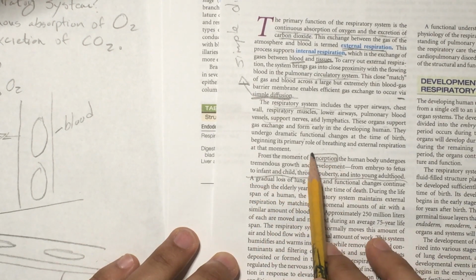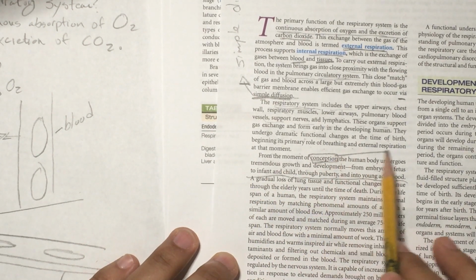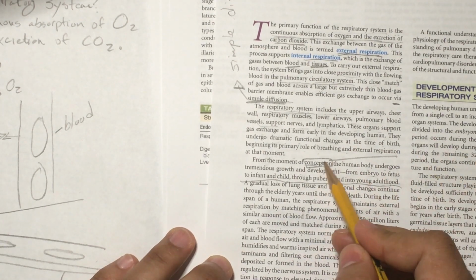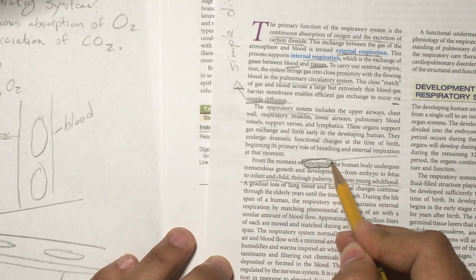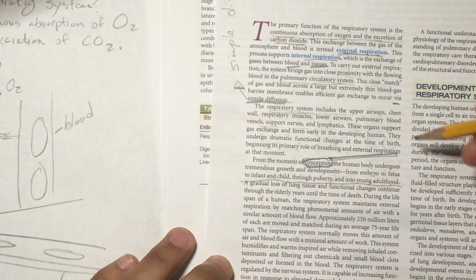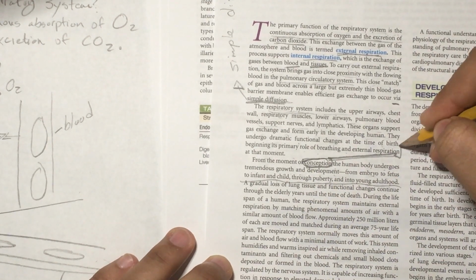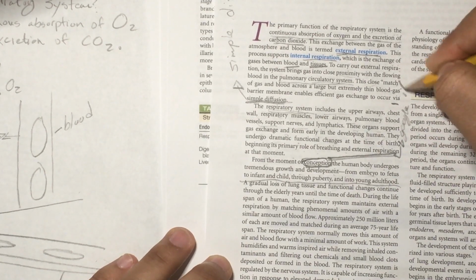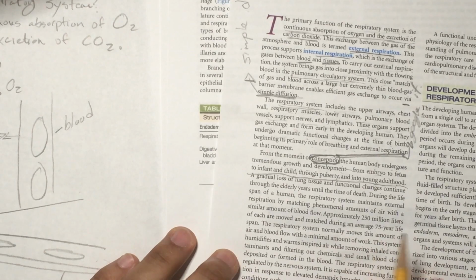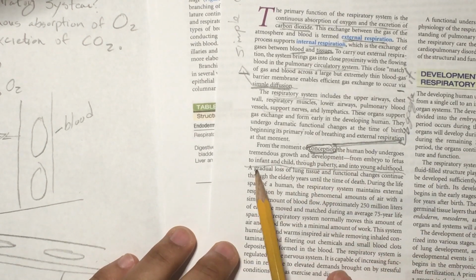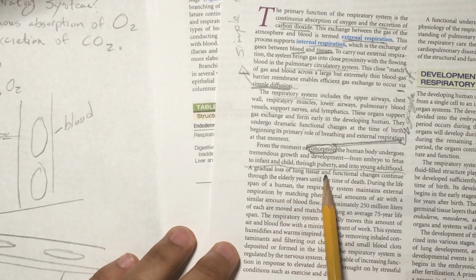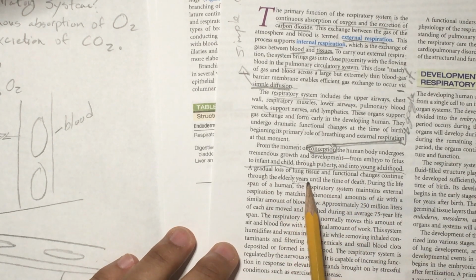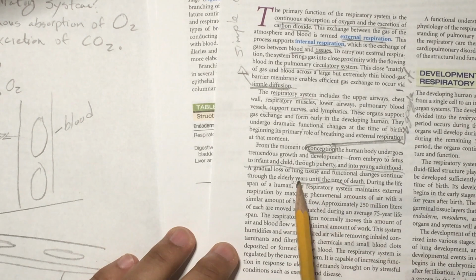Conception. If you do not know what this means, please look it up. This is what I always do. If I don't know a word, I will circle it, then I will look it up on Google. So I'm just gonna put here Google it. A gradual loss of lung tissue and functional changes continue through the elderly years until the time of death.